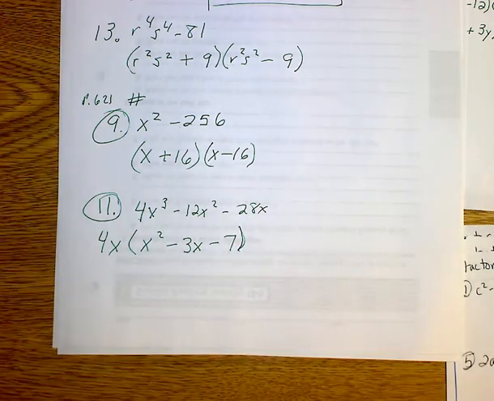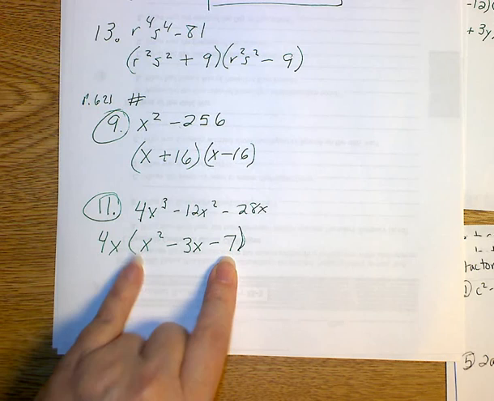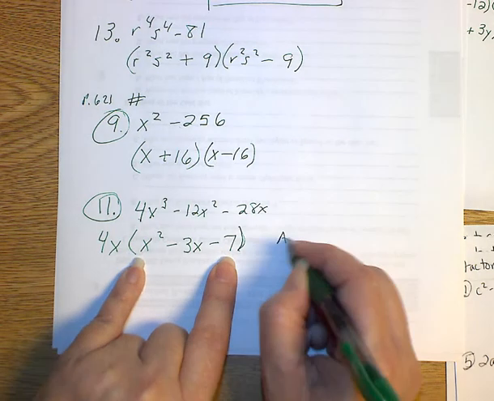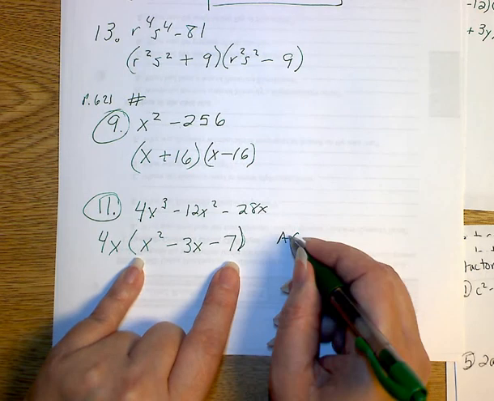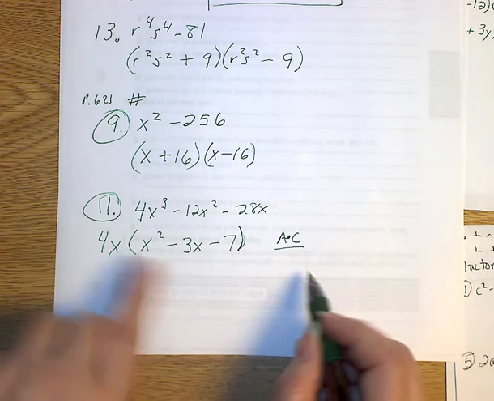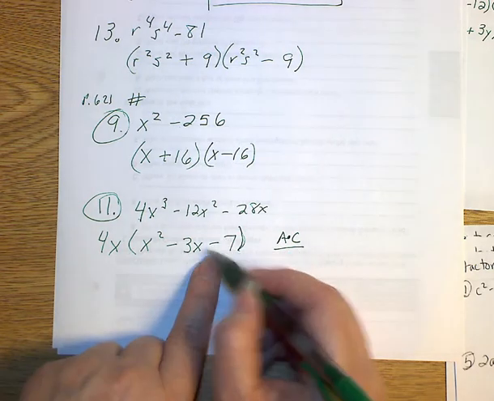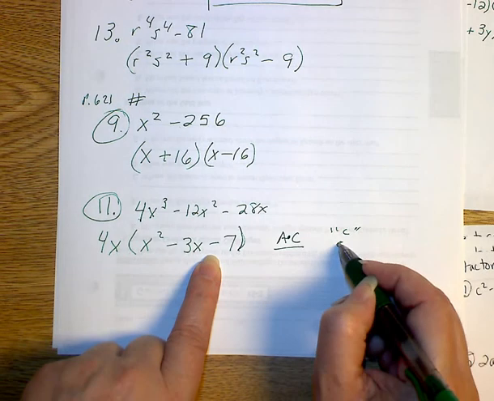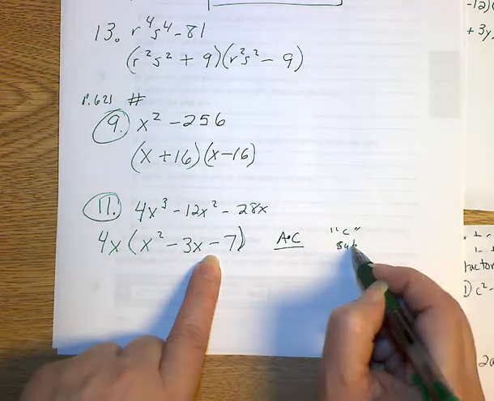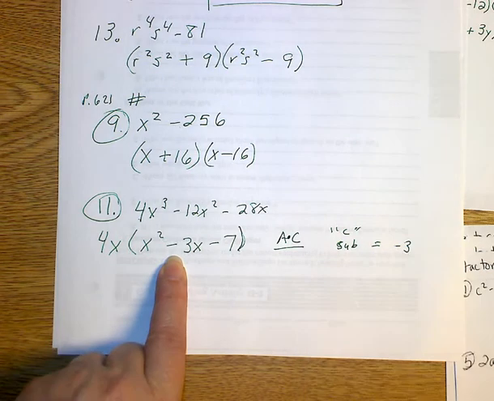Now, when we get to this part, when we have 3 terms, you always have to do AC. Remember that you're looking for 2 numbers that multiply together to give you the product of A and C, that when you subtract them, because your C tells you if you subtract or add, you're going to get a -3. So we're going to see if anything works.